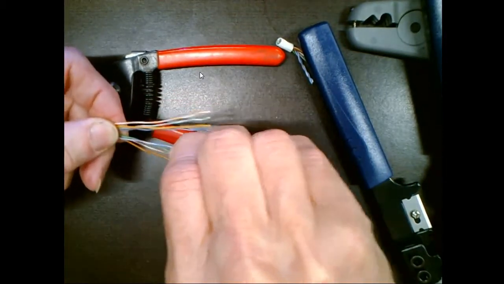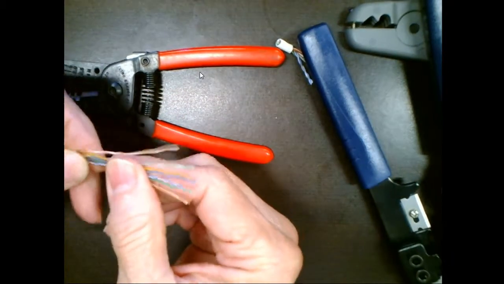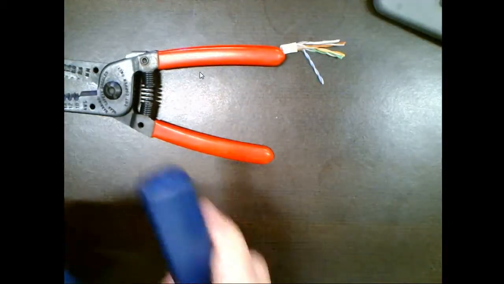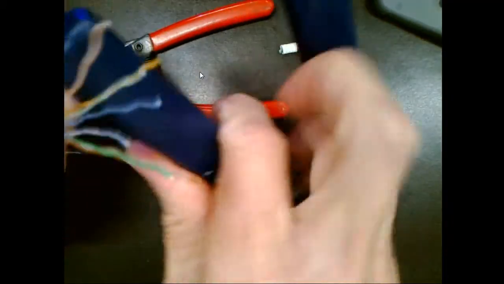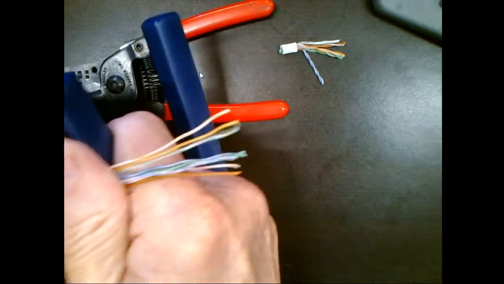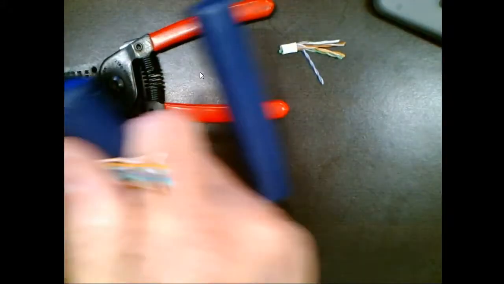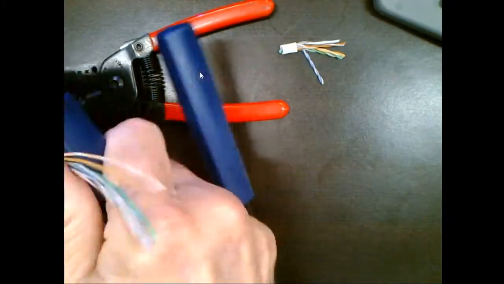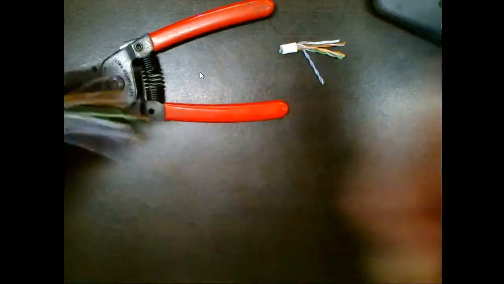I need to rub them. They're still curled up down here on the bottom, which is where we're going to end up at. What you try to do is arrange them coming out of the jacket too.